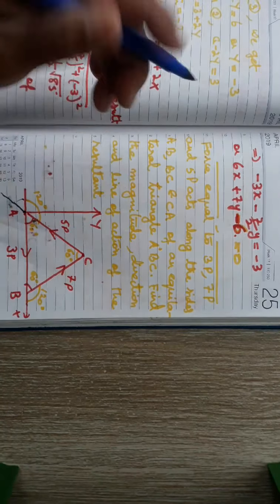So in this problem you have this triangle ABC, 60 degrees, with 3P, 7P and 5P along the sides. Here we have to find the magnitude of these forces. This is the space diagram, where we assume these forces in space.